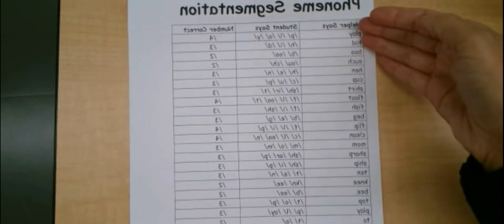When you sit your child down, you can practice these first without timing and just teach them. You can use this as a teaching guide. For example, you could say the word is play. If you notice they're having trouble, tell them, when I say play, you say p-l-a-y.